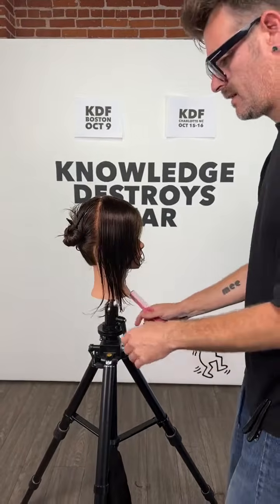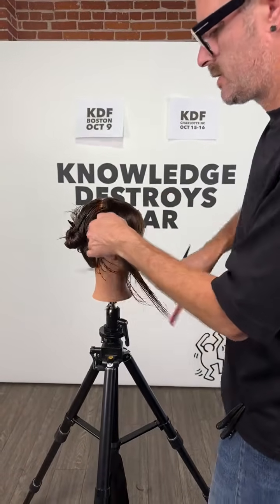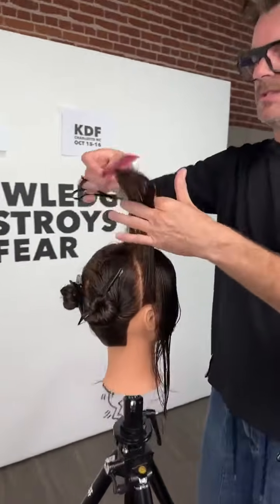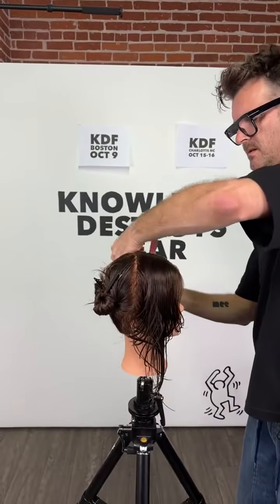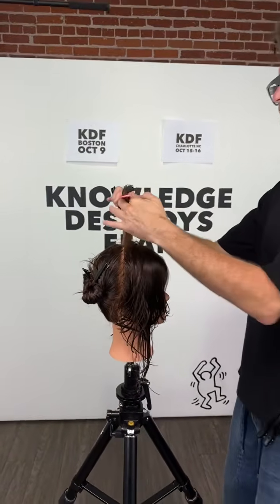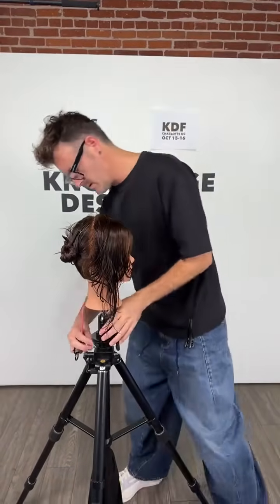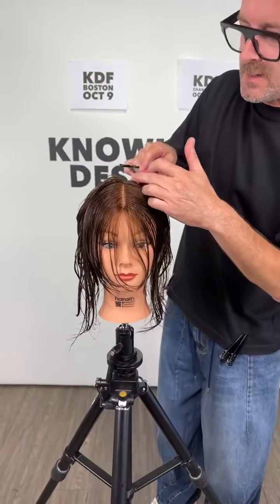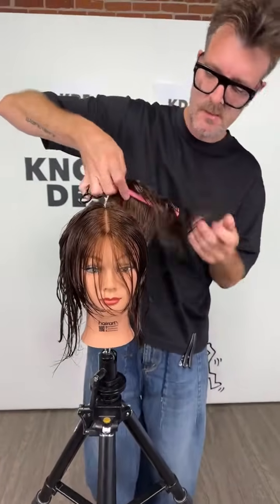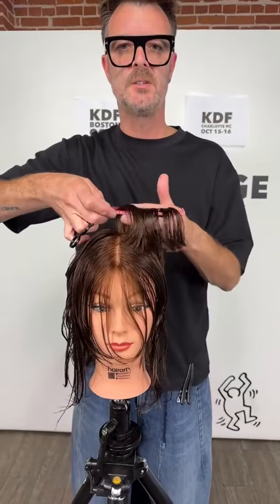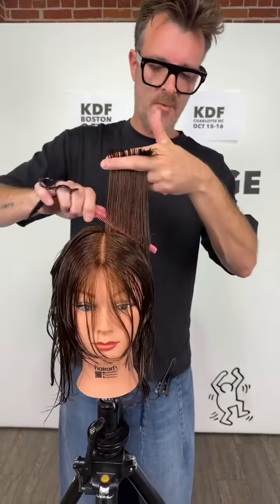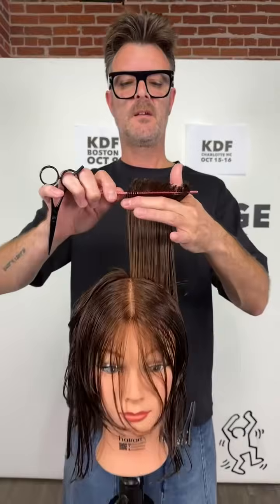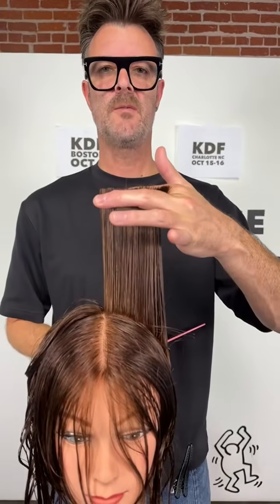So once we've got that in, I can have a bit of a check. I'll turn around a second. All right, so let's have a thorough check through there. So we'll check this side. So now I'm going through with vertical sections to check what I've just done. Lifting them up to the ceiling. And then you can see that's what I've achieved.